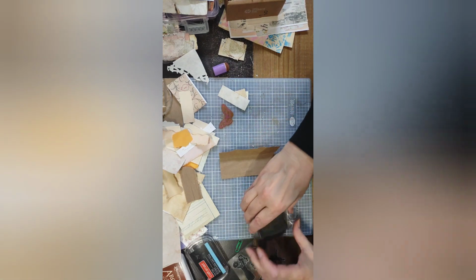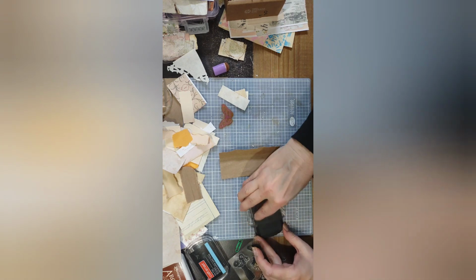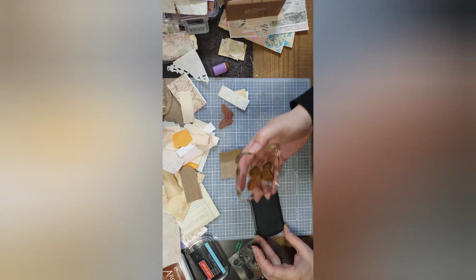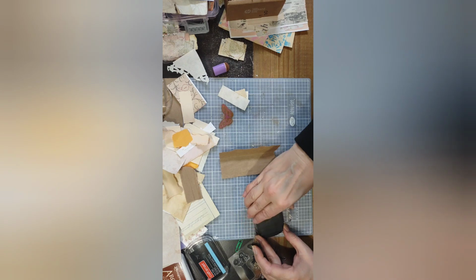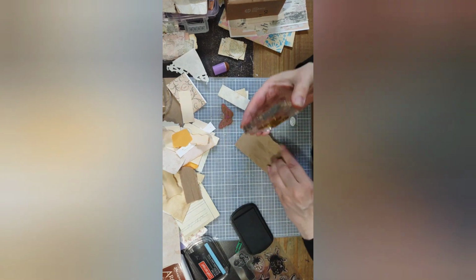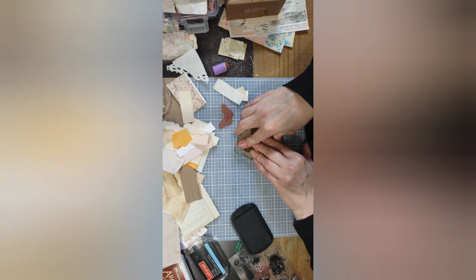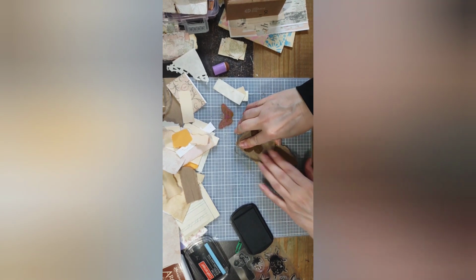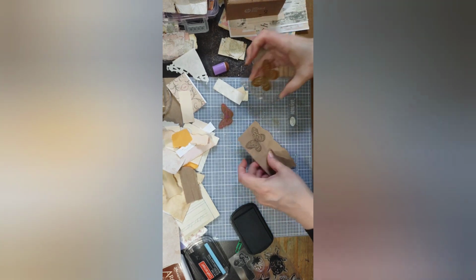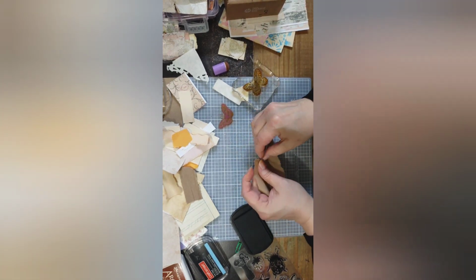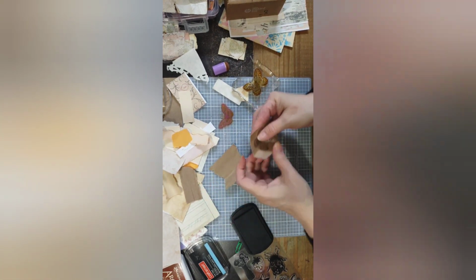And with the paper, I find you gotta, sometimes with this paper, you can't really use a lot of color. And in this case, I'm gonna go ahead and just use the black. I need a black Tim Holtz. That's what I need. And then I'll just tear it.